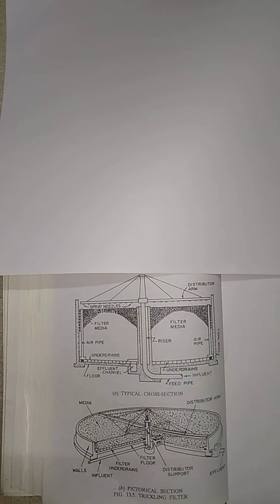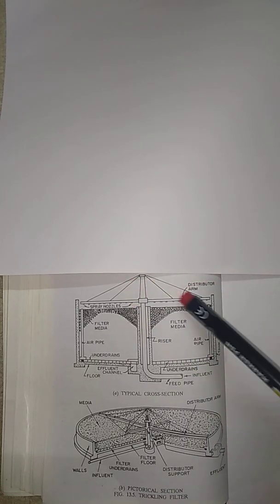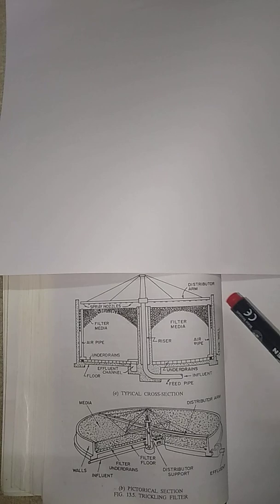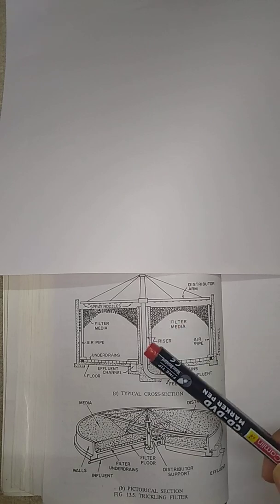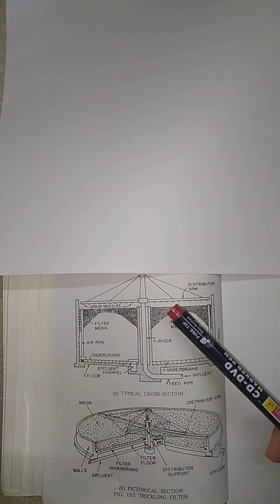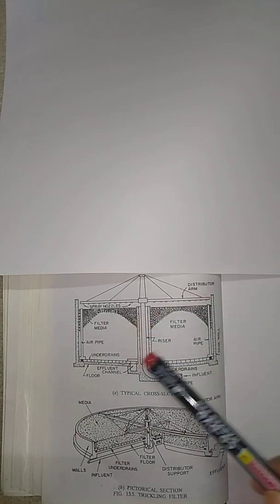Okay, now here we are going to have the rectangular filters with fixed nozzles, right? These are nothing but the main distributor arm, which has small nozzles, right? It sprays the wastewater sewage into the air, and it falls over the filter media. This is nothing but the filter media, right?